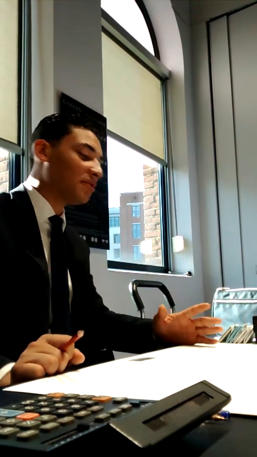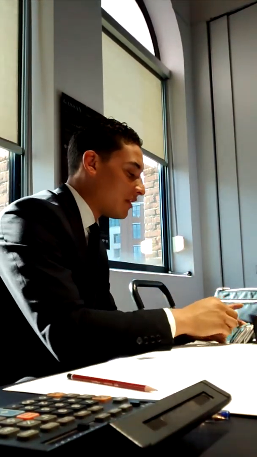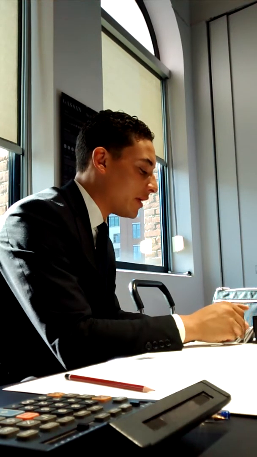Now I'm going to pass on to show you some diamonds. I'm starting off with the smallest one I have, building my way up to the bigger stones.